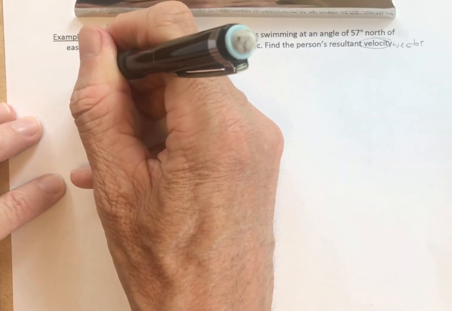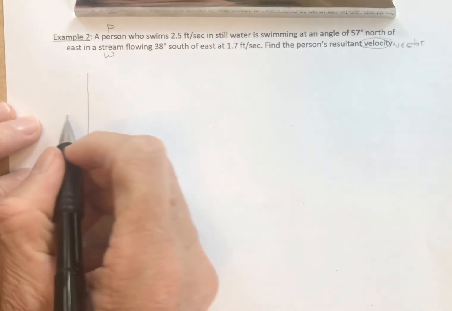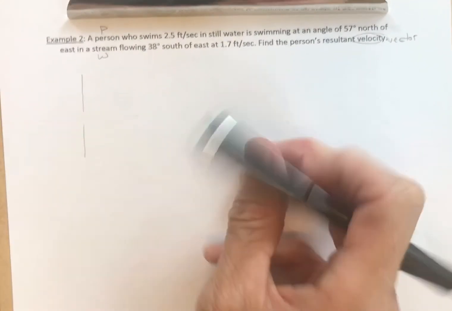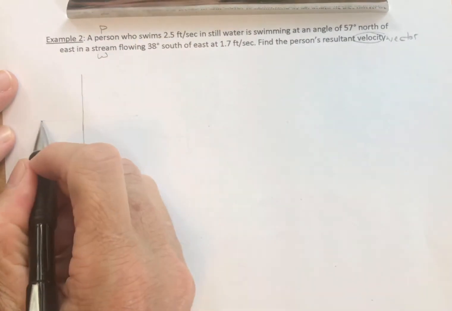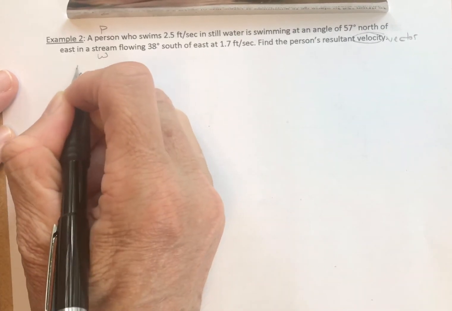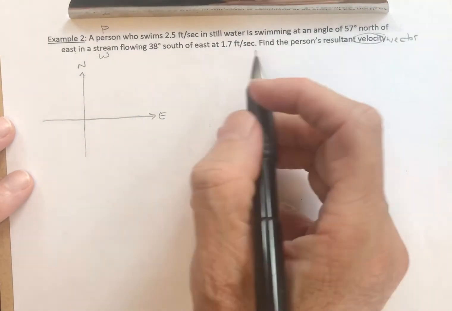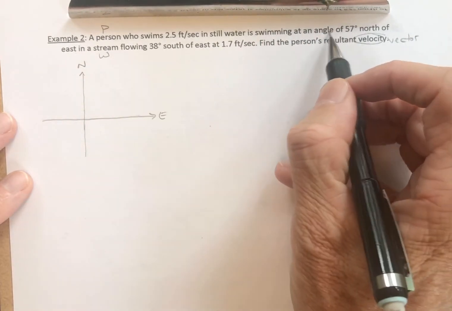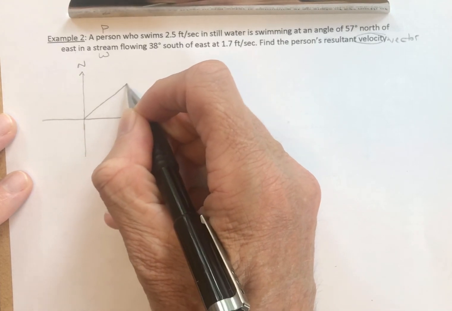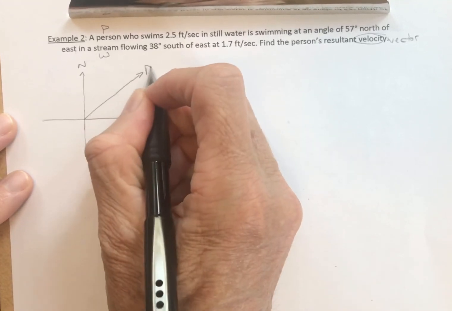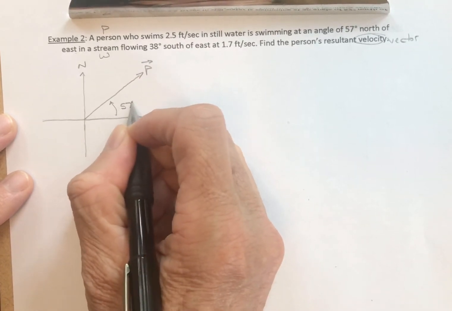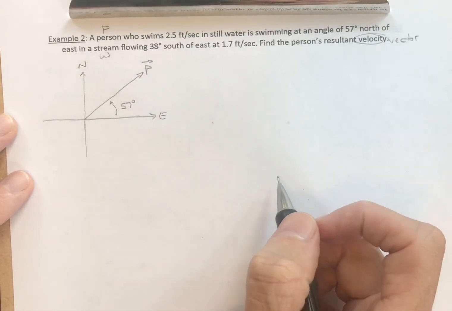Let's make a picture. Here's my straight line. This is east. This is north. The person is swimming at an angle of 57 degrees north of east. Here's my person. This is vector P, and this is 57 degrees north of east. There's my vector.